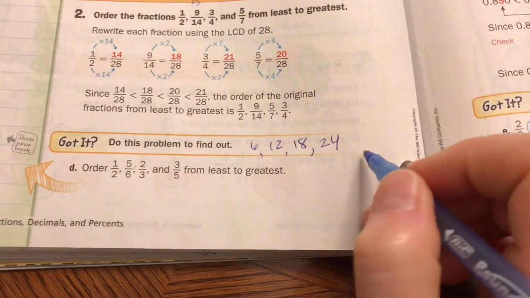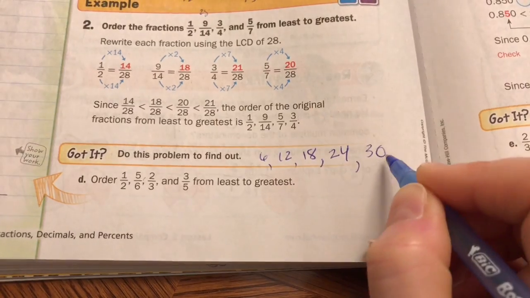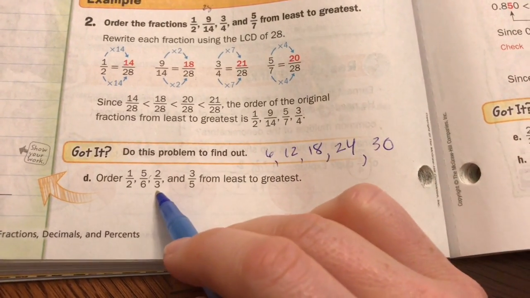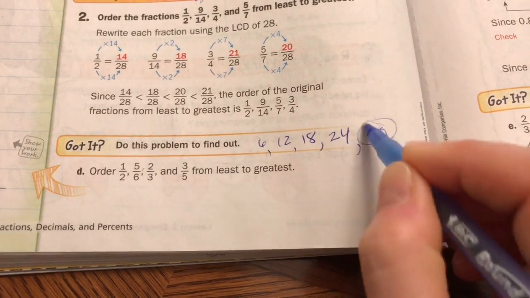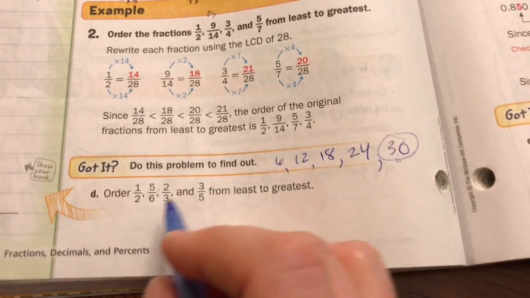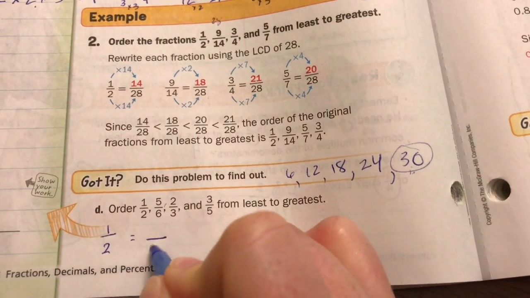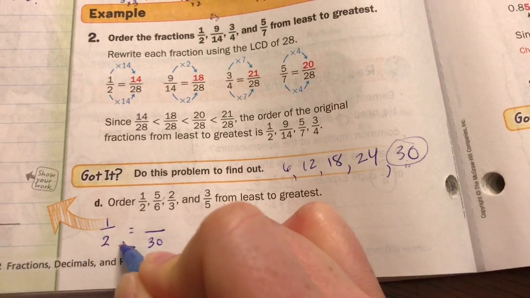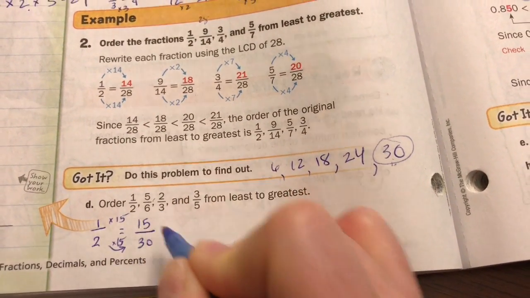24. Can 5 go into 24? Nope. 30. Can 5 go into 30? Yes. Can 3 go into 30? 3 times 10. Can 2 go into 30? 2 times 15. 30 is the one we want. So let's set up equivalent fractions. 1/2 is how many 30ths? 2 times 15, 1 times 15. So 15 30ths.